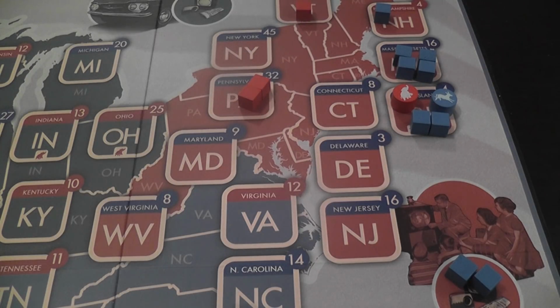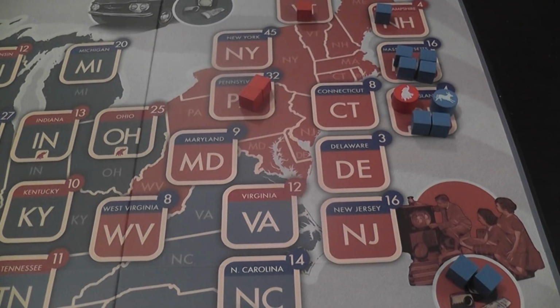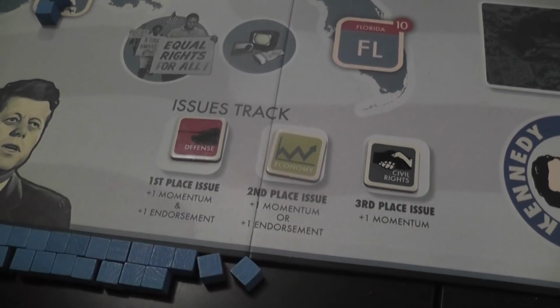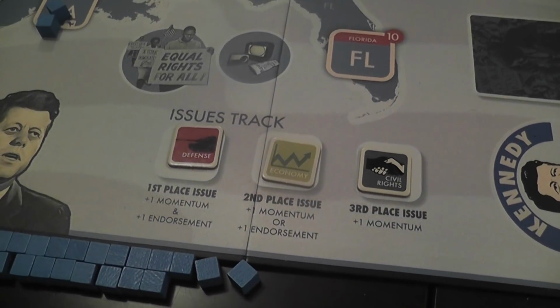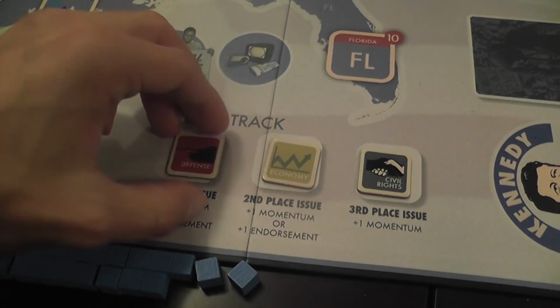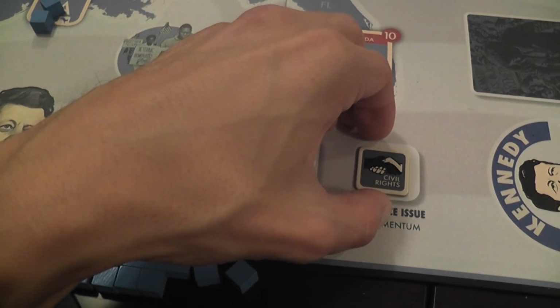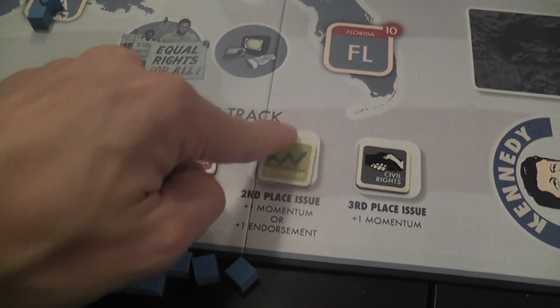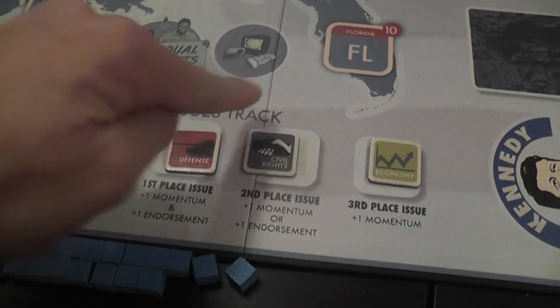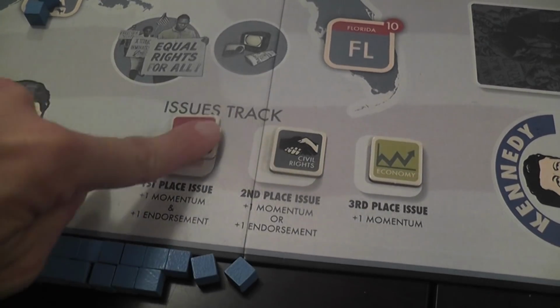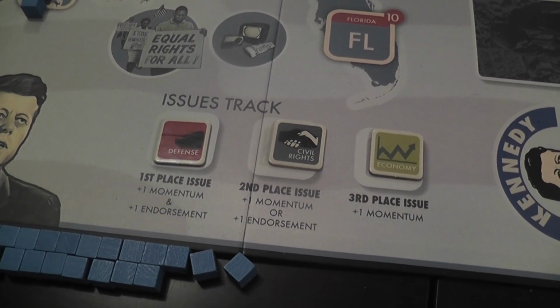The other thing that you can do is to spend campaign points to take a position on these issues. The first place issue is the one that people care the most about. This one a little less, this one a little less. And these may switch place during the game because sometimes certain issues become more important and then become less interesting to people again.